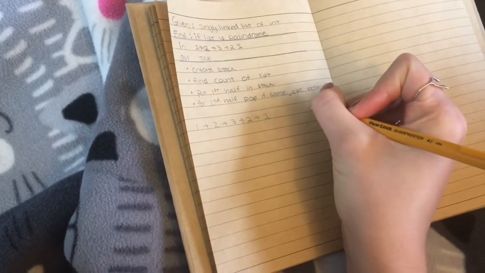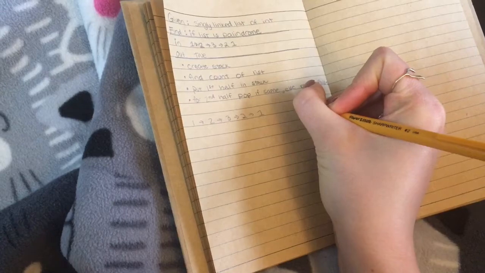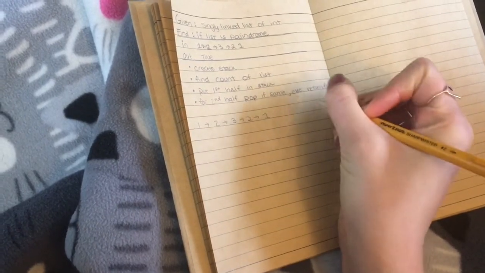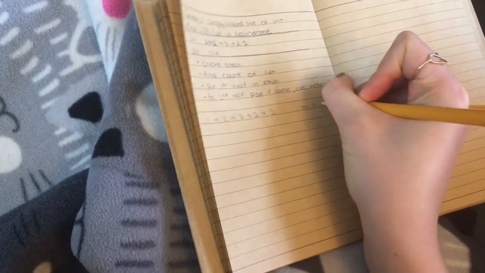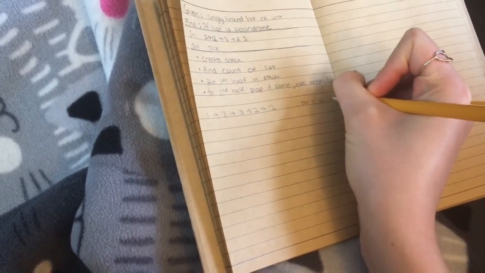If it is odd, we'd have to skip over the middle node. Odd, skip middle. Because that would be the same.